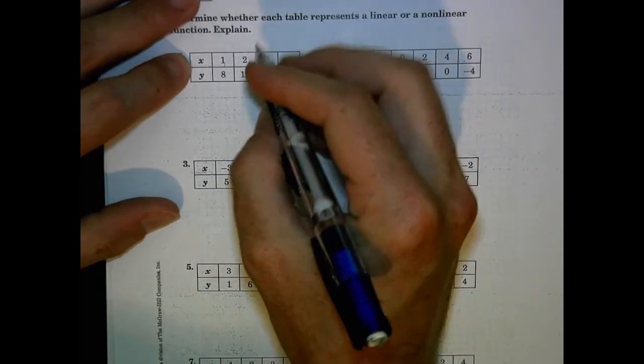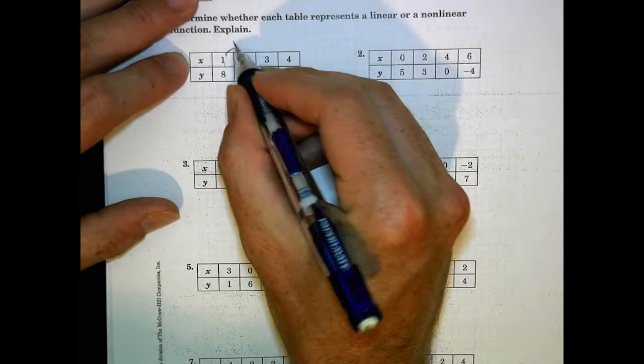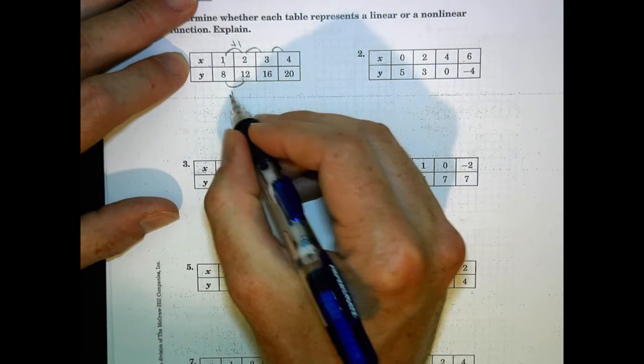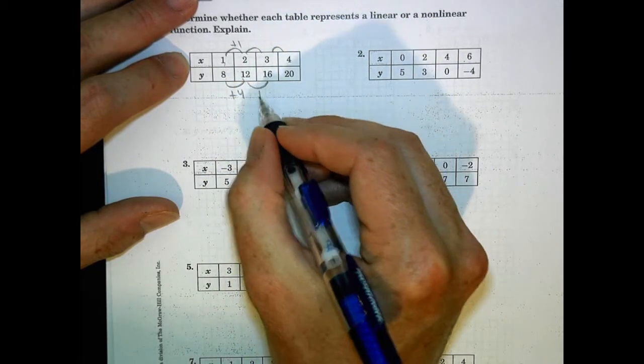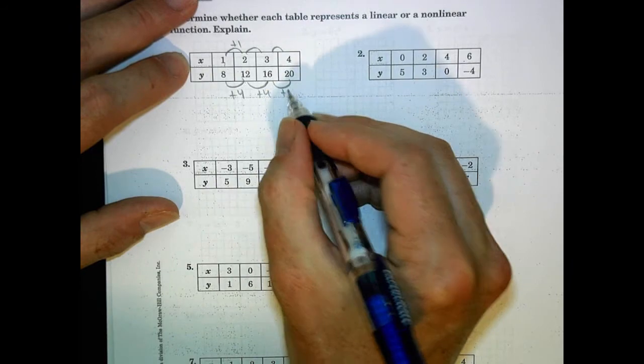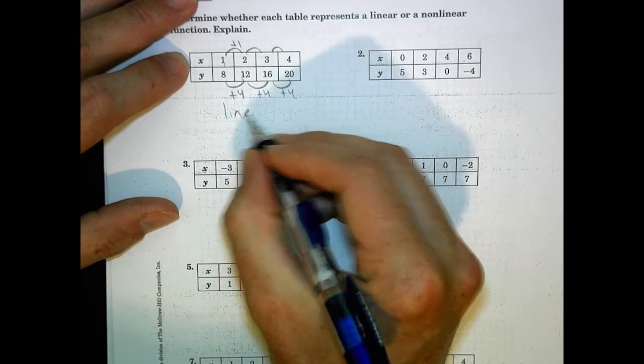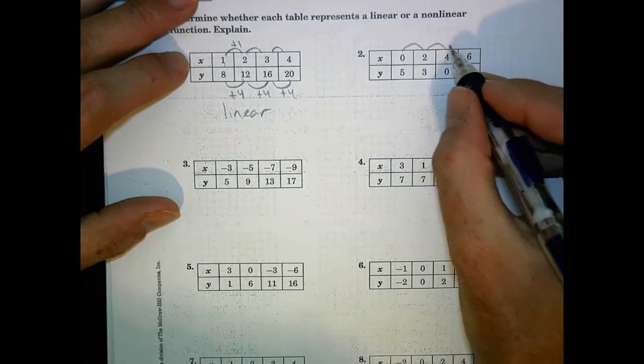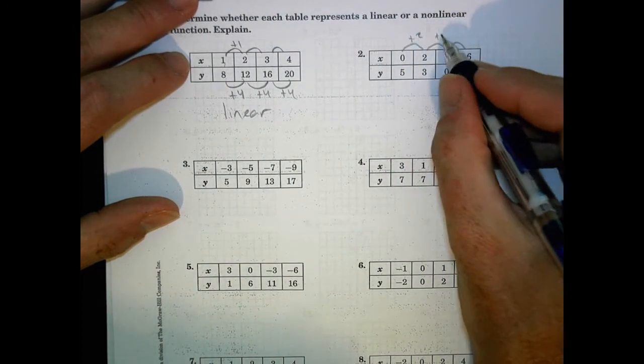Okay, looking at linear, nonlinear. Okay, so here we can see we're increasing by 1, 1, 1. And over here we're increasing by 4. 12 to 16 is 4. 16 to 20 is 4. So that is going to indeed be linear. Here we're going 2, 2, 2. So that's all good there.